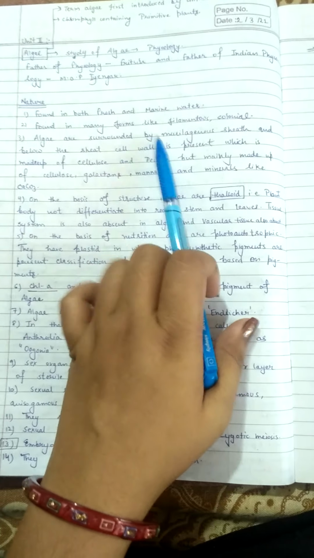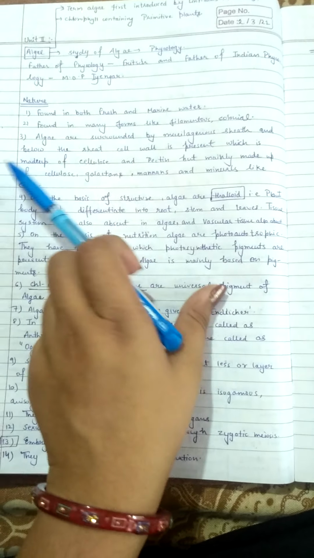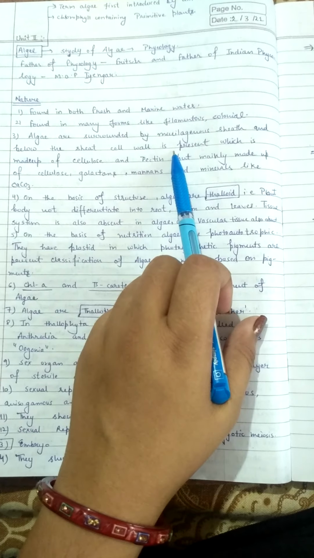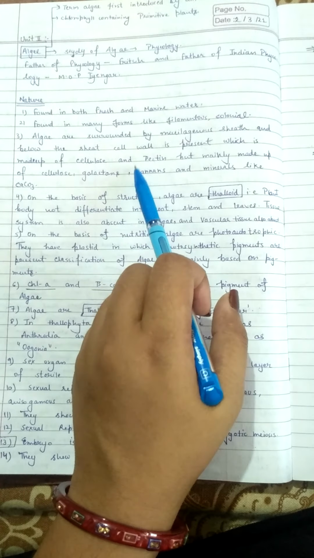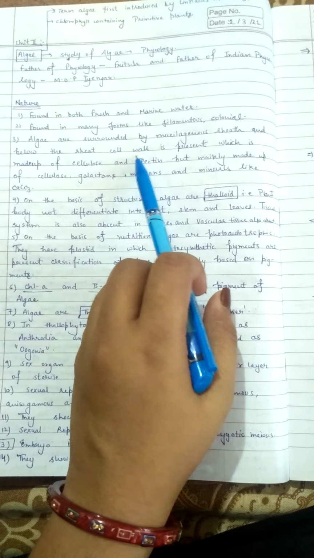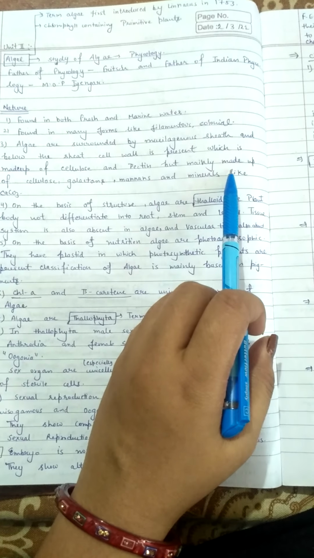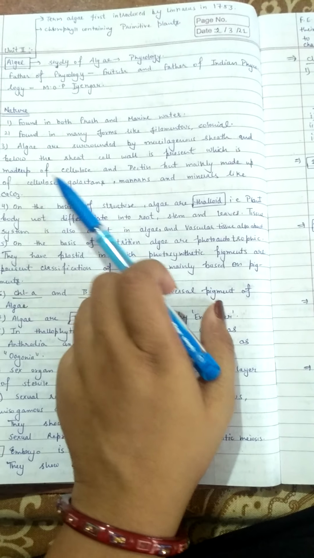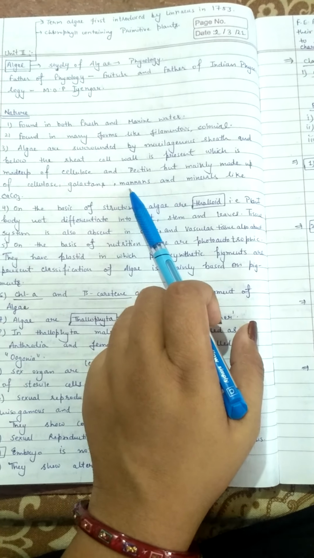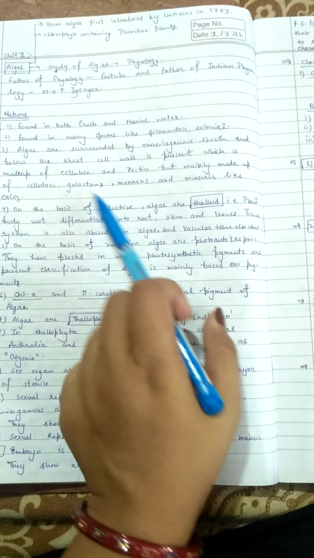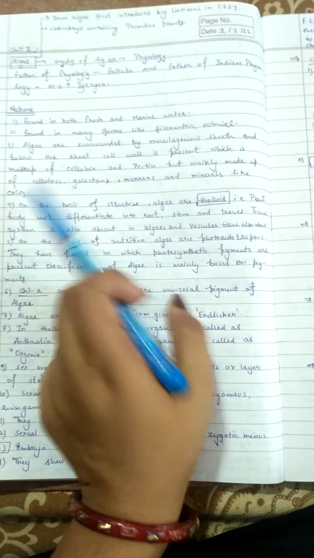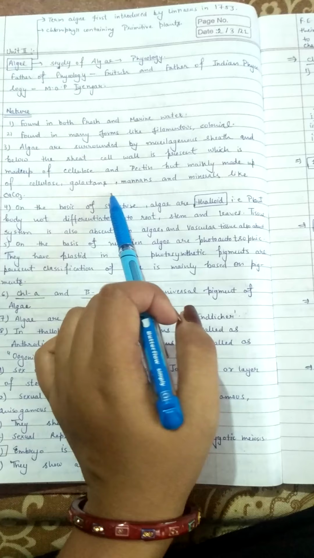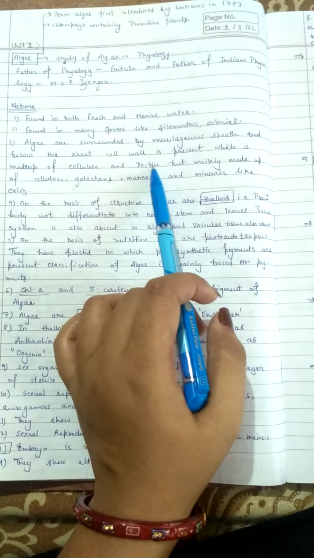So algae are surrounded by a mucilaginous sheath, and below the sheath the cell wall is present, which is made up of cellulose and pectin. These substances help in the formation of the cell wall of algae, but mainly the cell wall is made up of cellulose, galactans, mannans. All these are types of carbohydrate, and minerals like CaCO3, calcium carbonate. So this is a mineral which makes the sheath of the cell wall.